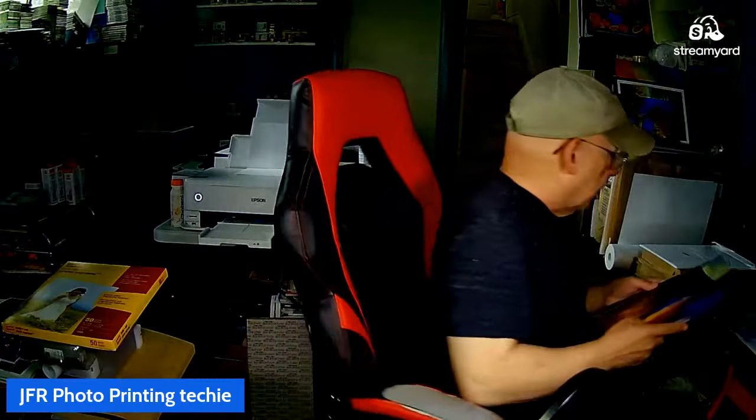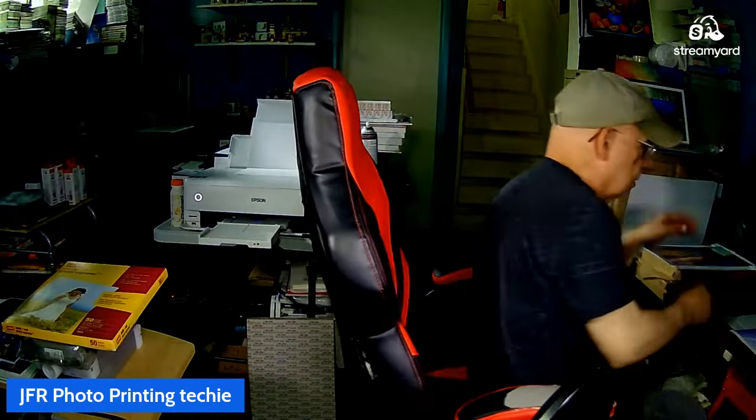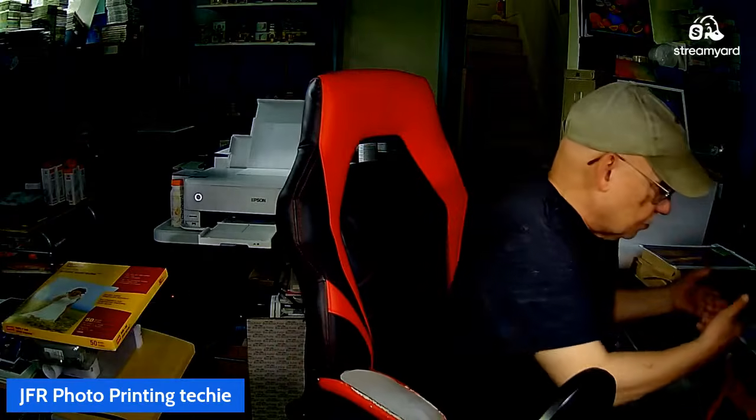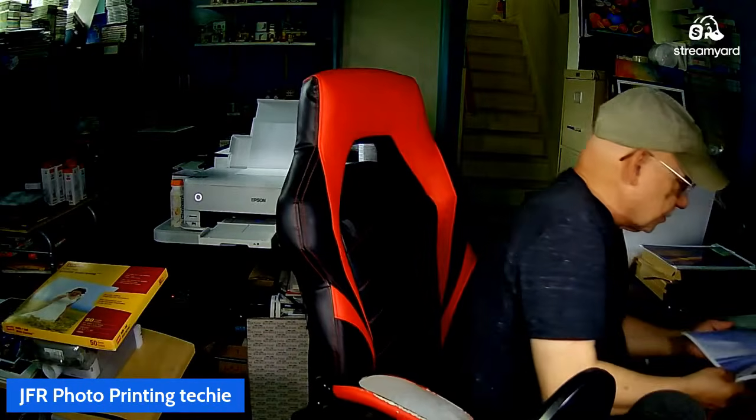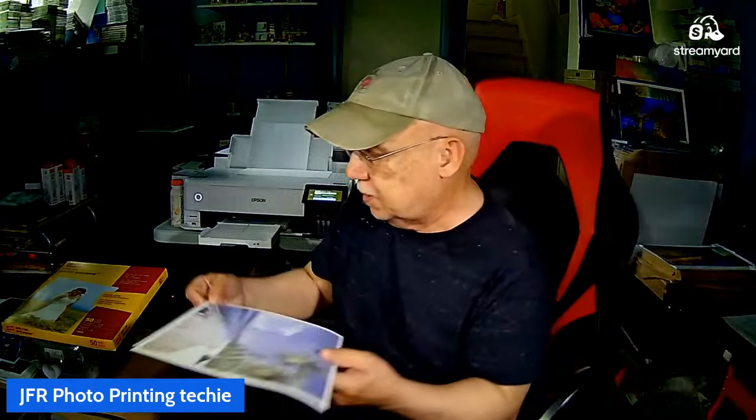Let me put these back, and then we'll proceed to come up with an image that we can then use for printing with that new profile. But since this is waiting for me here anxiously, I'm going to go ahead and prep this. I need to make a little bit of room here.